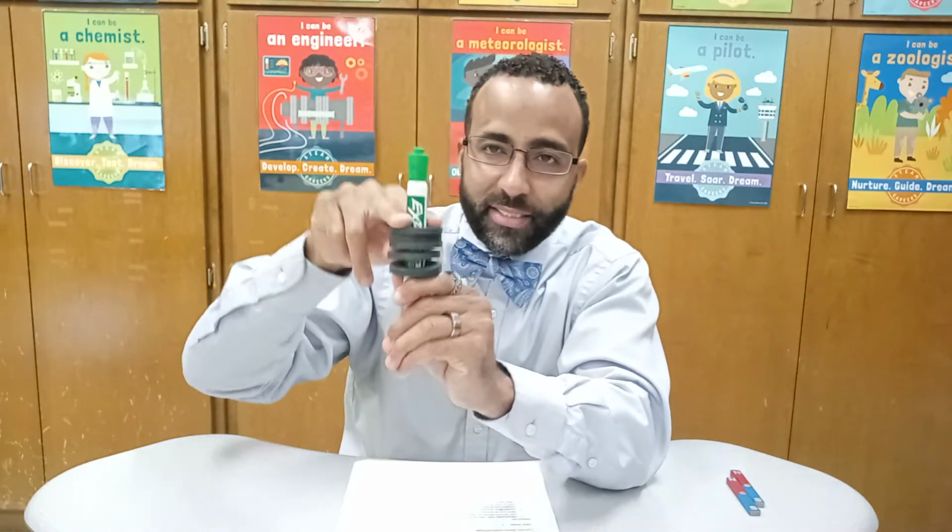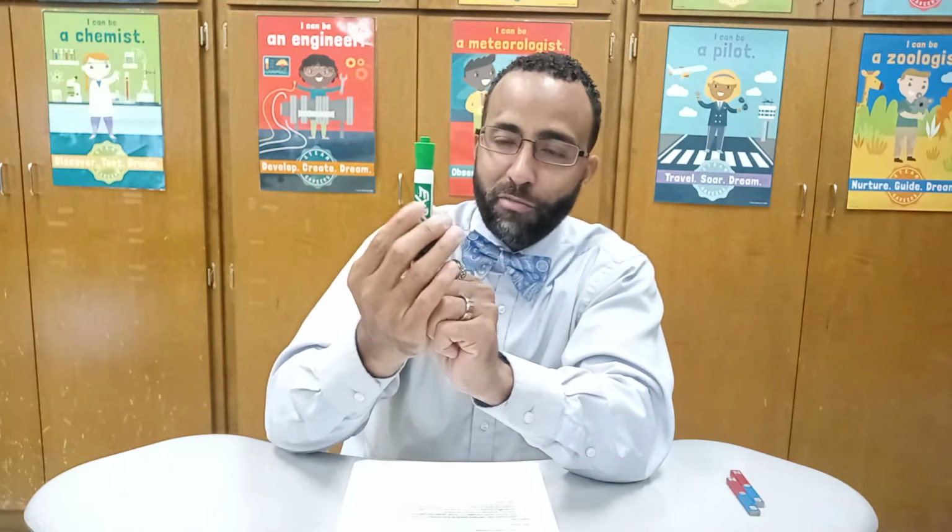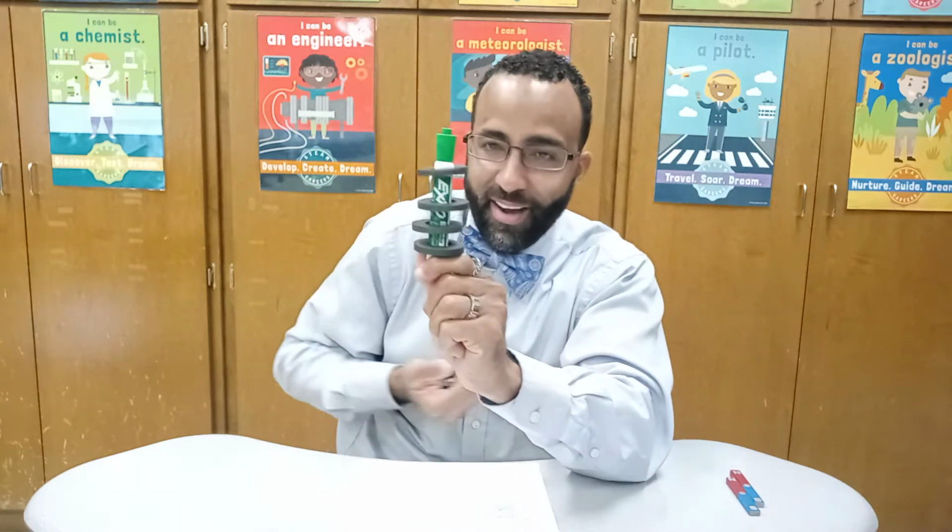It's a really cool thing to use. Expo markers are fat, and I can see those forces repelling. I wonder if I can make it fly off the top. Let's see. Oh, I can make it fly off the top. That's what scientists do. We just wonder and we try stuff.